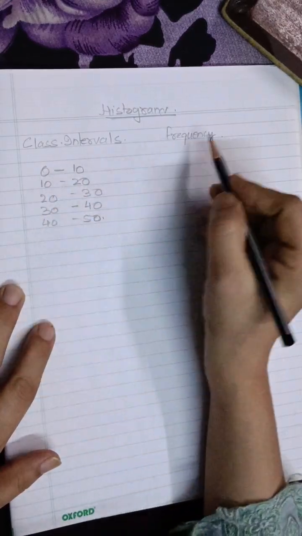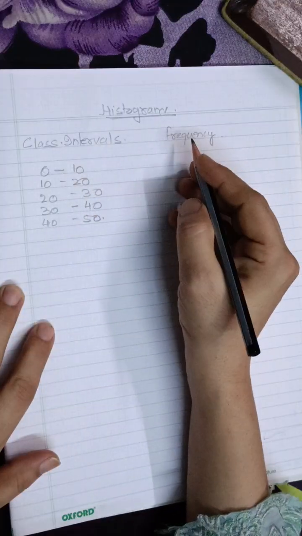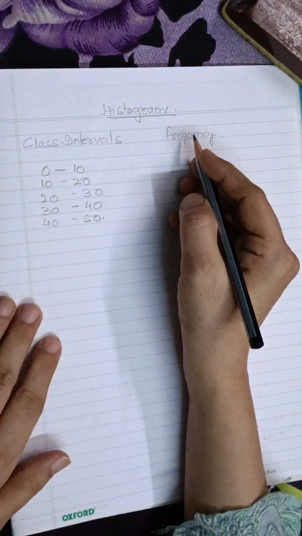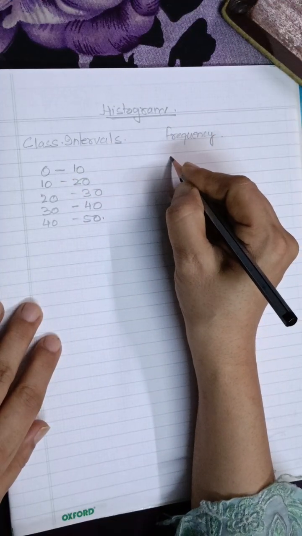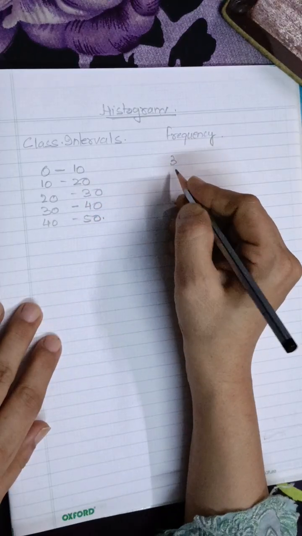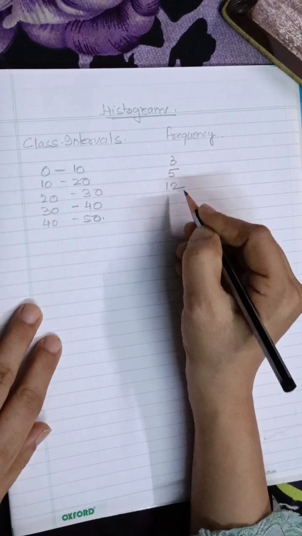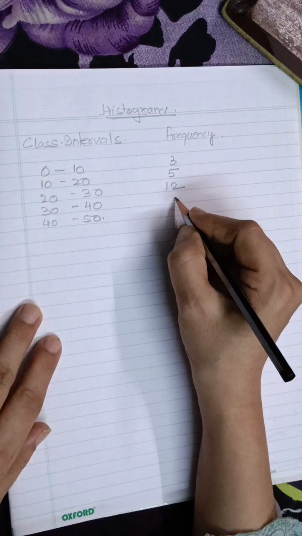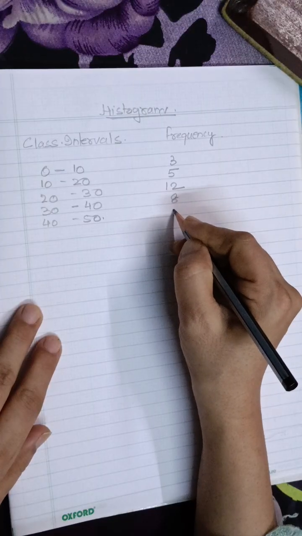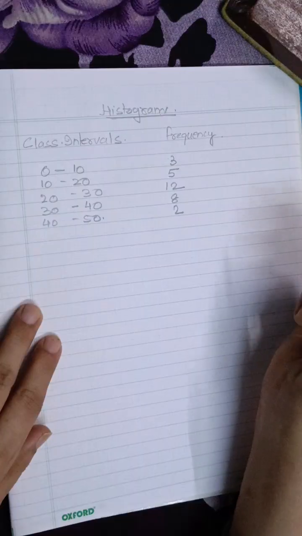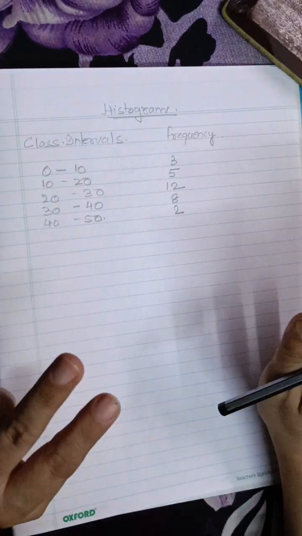Okay, students. Now, frequency, assume any frequencies, and this is just an example of how to construct the histogram with the help of the data which I am writing on the graph paper. So 0 to 10, suppose the frequency is 3. The next one let us consider to be 5. Next we consider it to be 12. Next 8, and the last one I consider it to be 2. So this is the data with which we are going to construct the histogram.